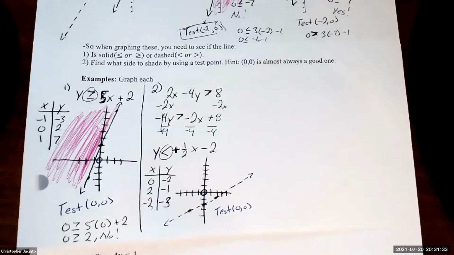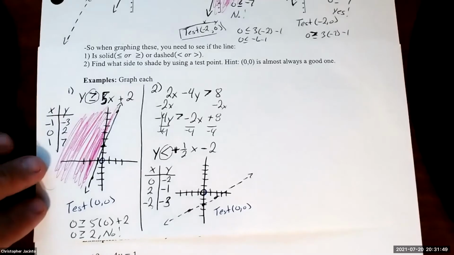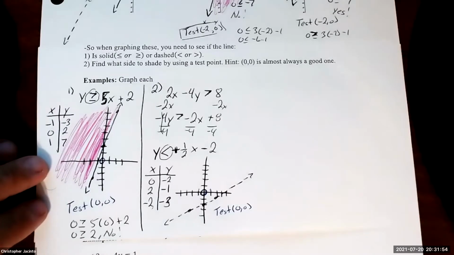Give you guys another 30 seconds. Okay. Well, it's only 50-50, right?